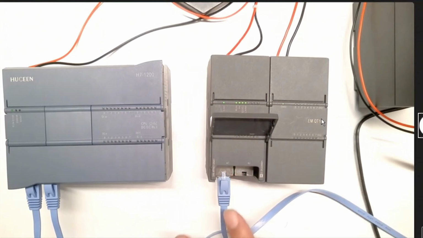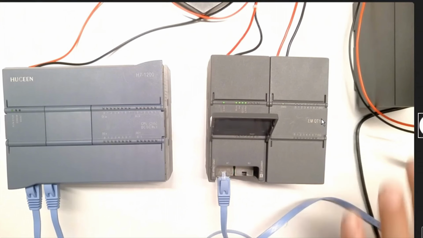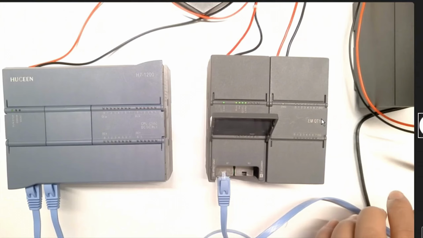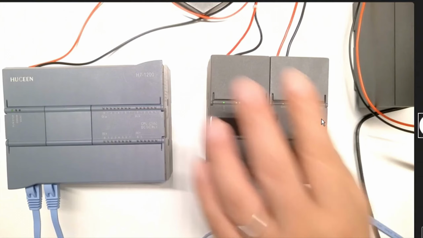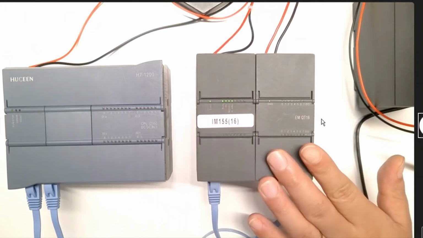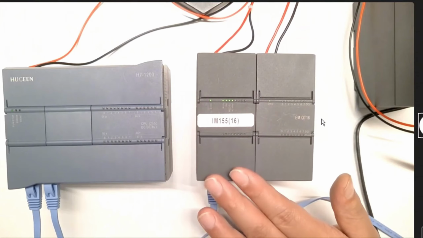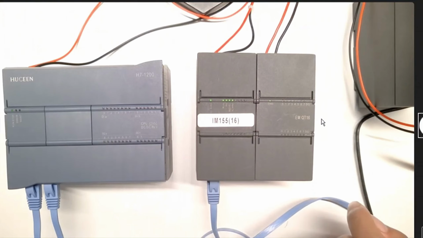So if we have more IM155s later on, we can just daisy chain them directly from this network port without needing to use a switch. We later added a QT16 at the back, but actually, after this IM155, you can add up to 16 of these smart modules. First, let's add the CPU.